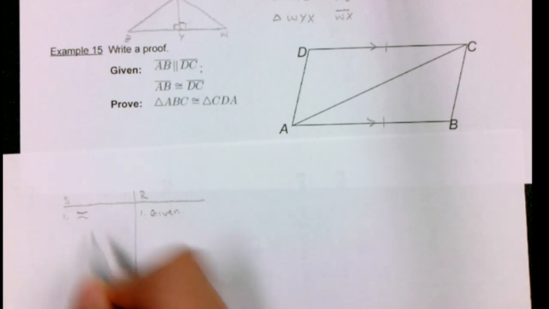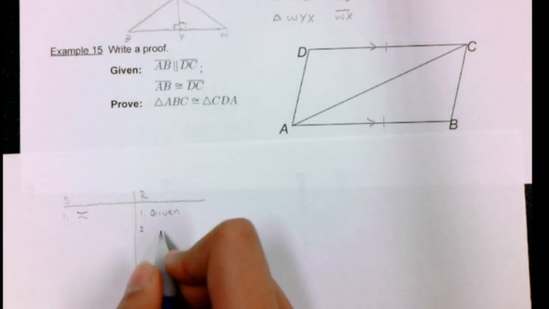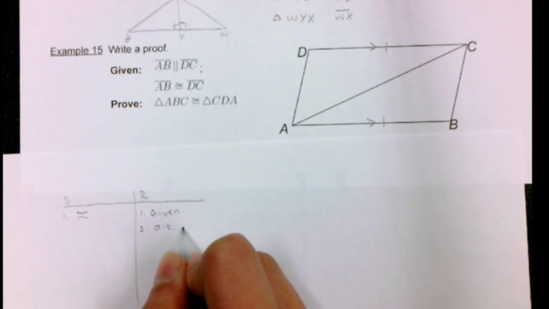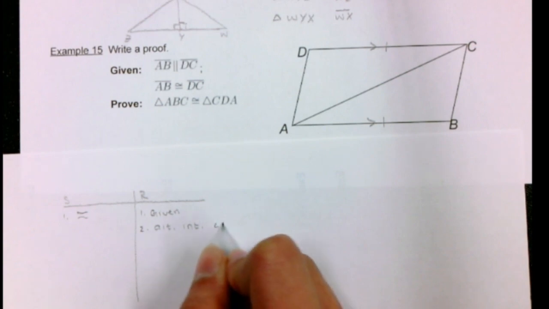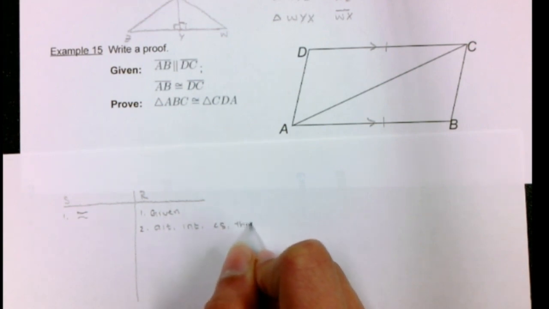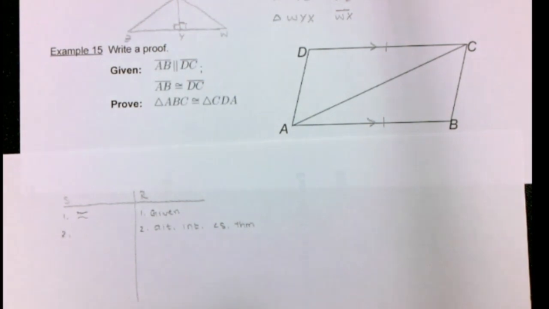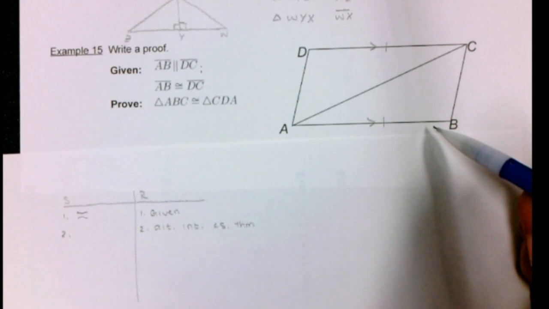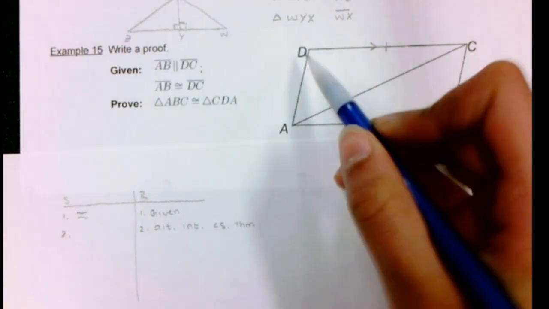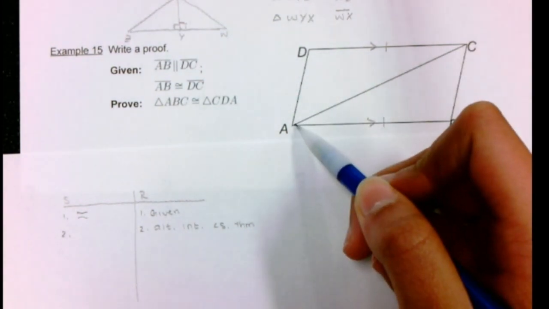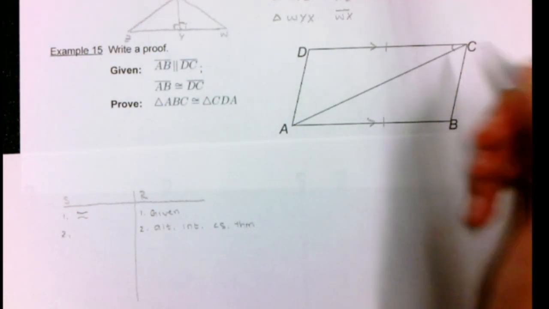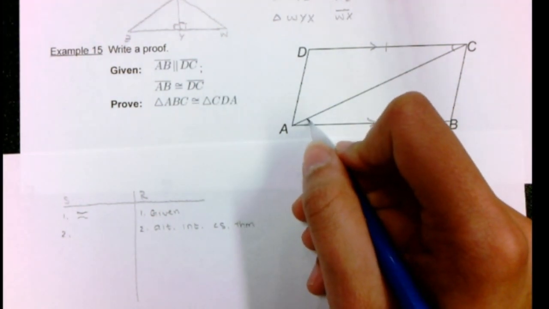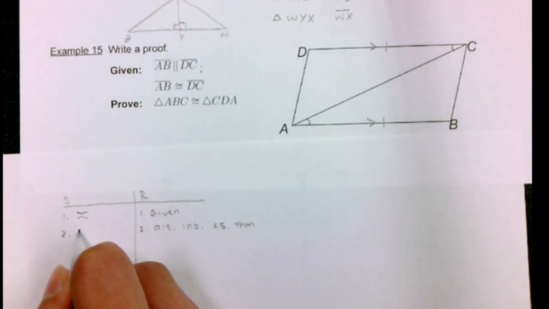So using the alternate interior angle theorem, because these two are parallel, we know that DCA, this angle here, and CAB are congruent to each other.